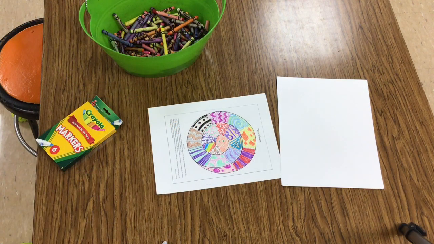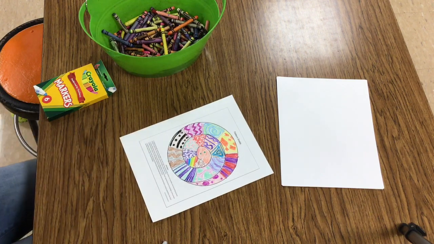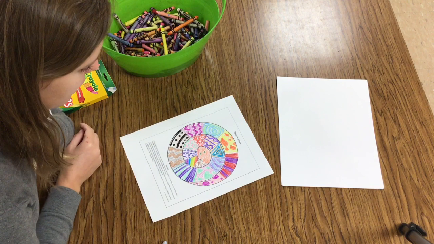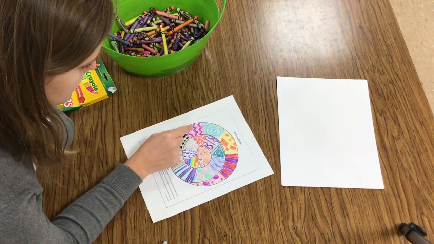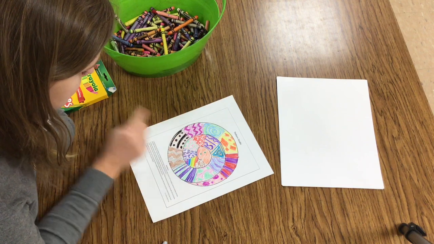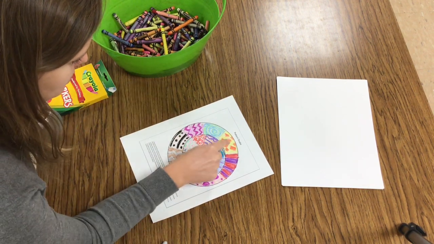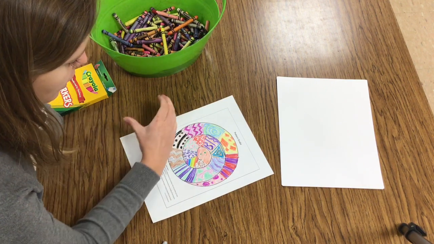All right, artists, when your snake is filled with different kinds of patterns in each of those spaces, I thought about lines for my patterns. I see straight, wavy, zigzag, dotted, dashed. You've thought about shapes like polka dots, hearts, squares, circles, and you've thought about color.